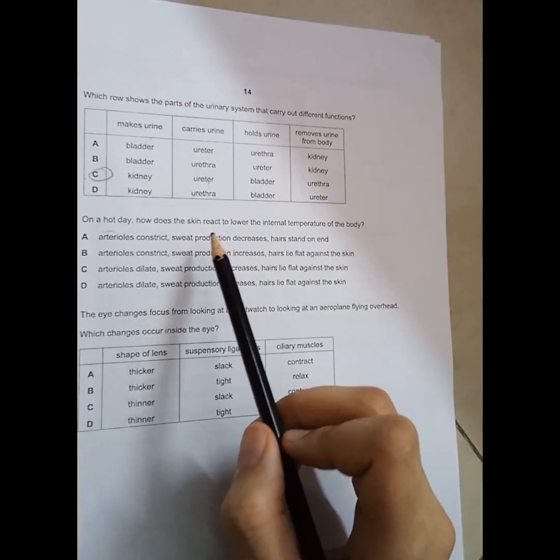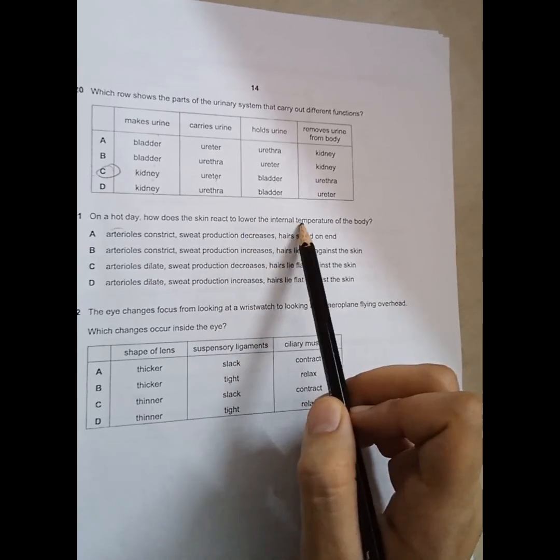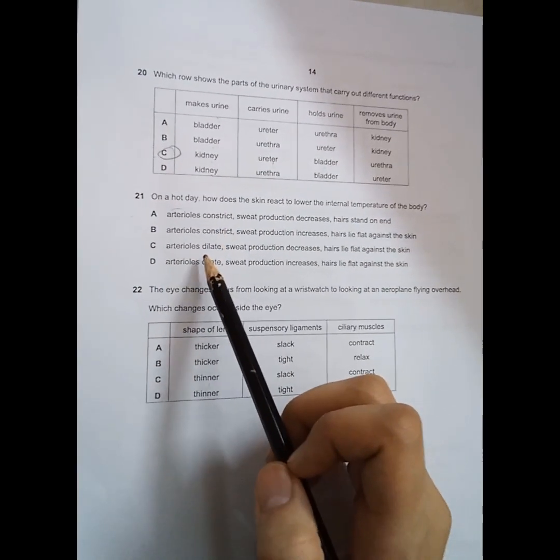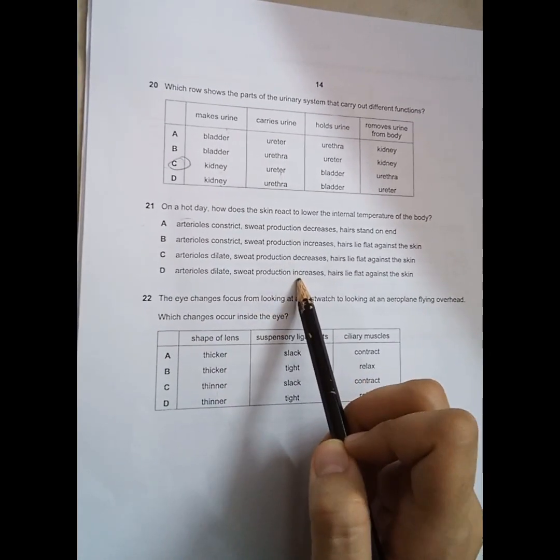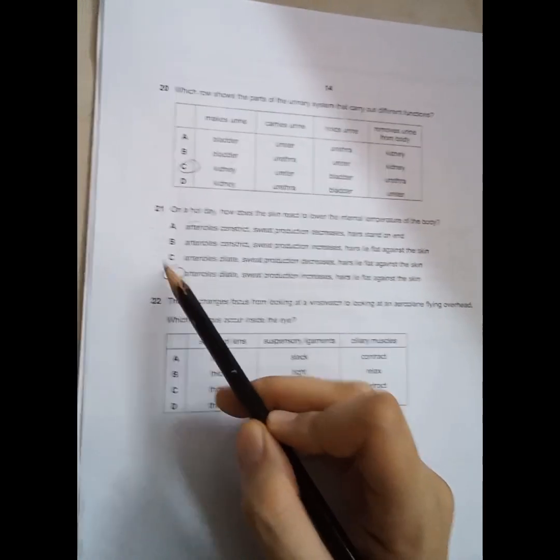On a hot day, how does the skin react to lower the internal temperature of the body? So when the internal temperature increases, the hypothalamus sends nerve impulses to various parts of the body to bring that temperature down. So arterioles dilate, yes. Then sweat production increases and hair lies flat against the skin.